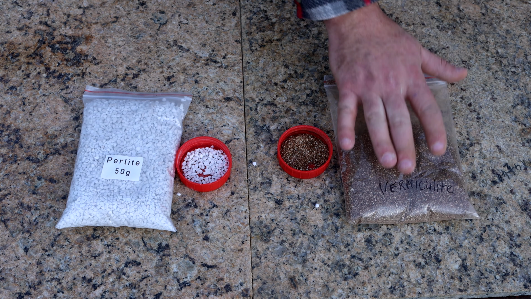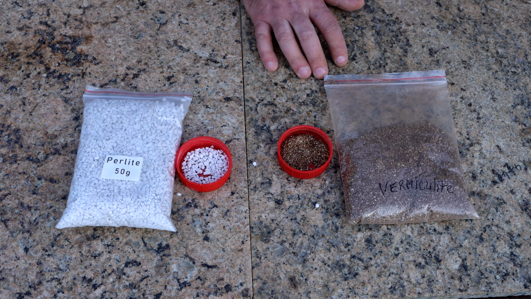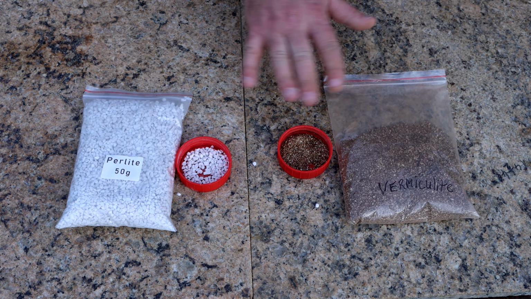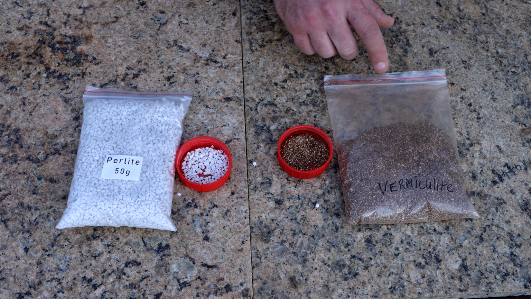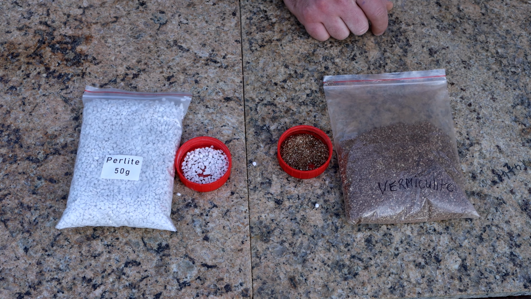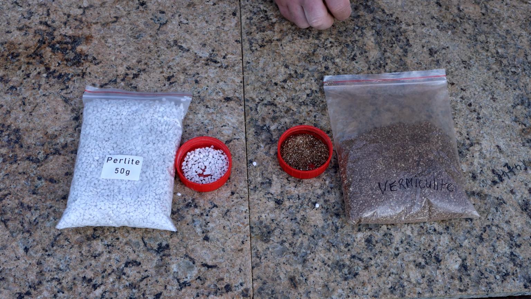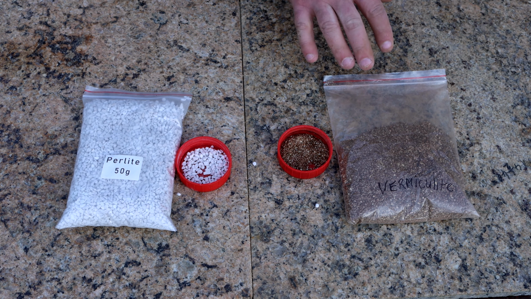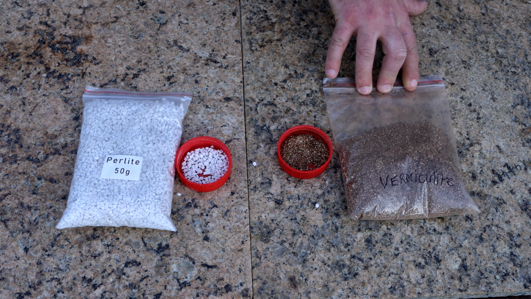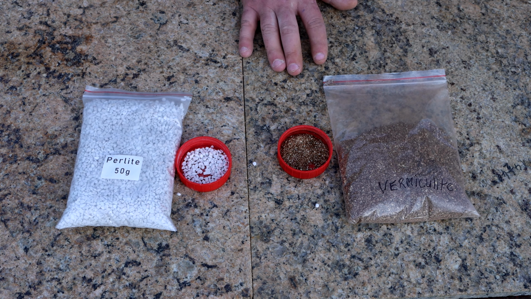However, Vermiculite does have some downsides as well. It is more expensive than Perlite and may not be as readily available. Vermiculite can also break down over time and become compacted, reducing its ability to retain moisture and provide good aeration to the soil. Lastly, some Vermiculite deposits have been found to contain asbestos, so it's important to purchase Vermiculite from a reputable source.